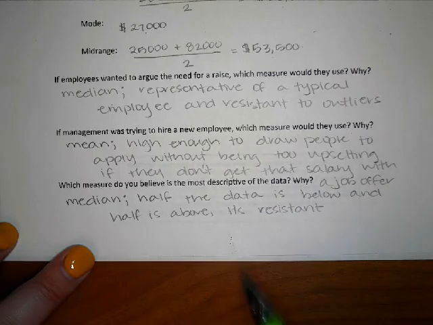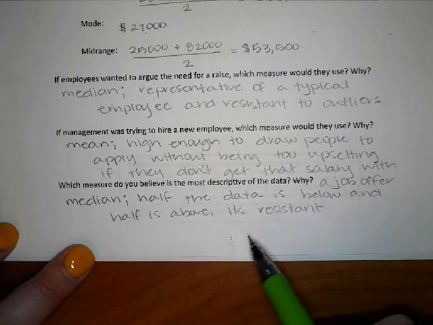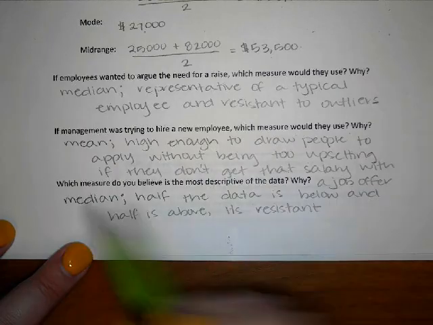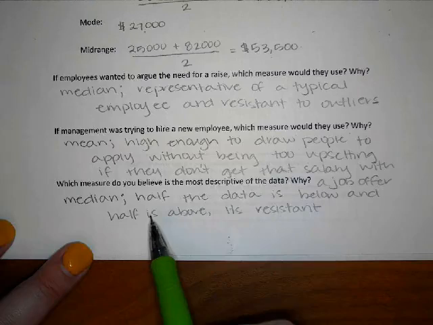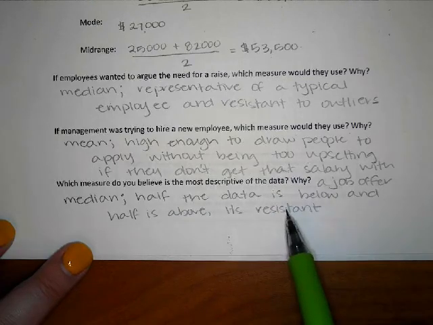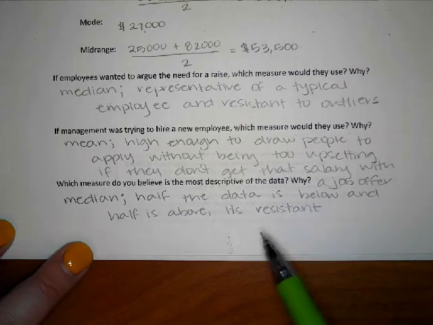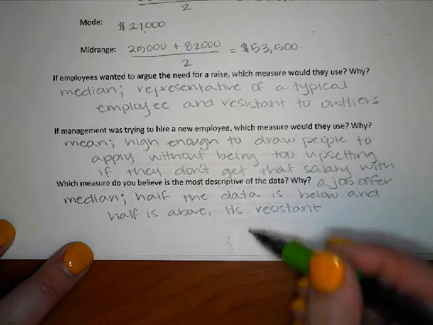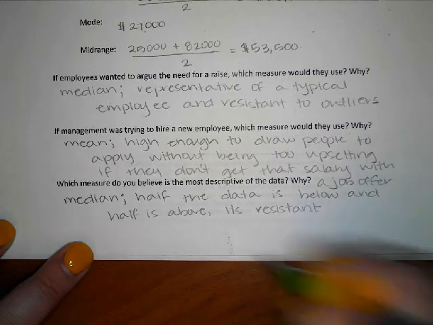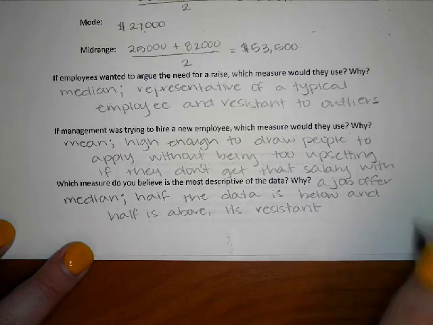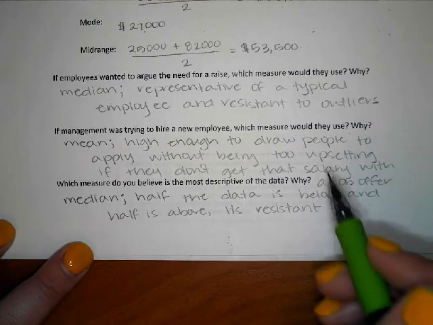So when you're answering a question like this, which measure do you believe, you can truly say which one you believe. You just have to have a reason to back it up. And the reason that you're using needs to be mathematically sound, needs to be something that makes sense and shows understanding. And as long as you do that, then your opinion questions will get full credit. So you don't have to worry about, well, what's the actual right answer? You're allowed to have opinions, just make sure you back them up.